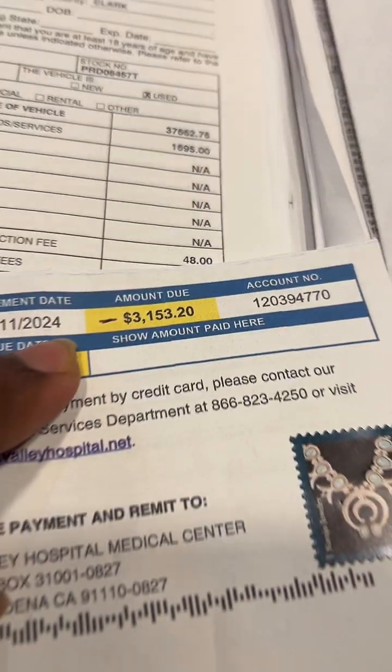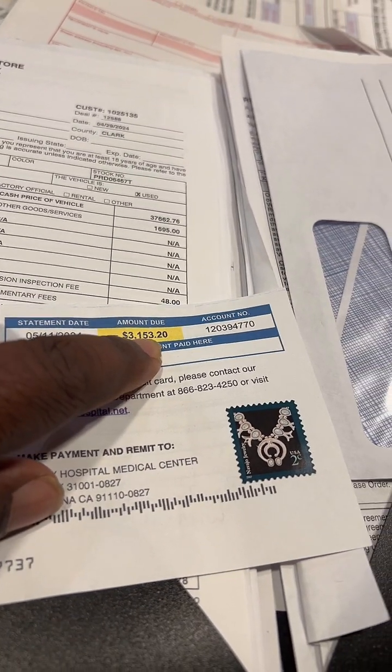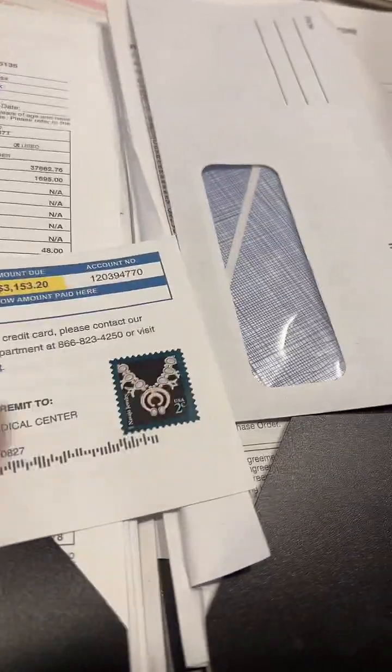So I'm gonna just show y'all an example. My hospital bill. Let's take a look at it. Since I can't find a 2-cent stamp booklet, let me just show y'all what it looks like, because I literally endorsed my hospital bill. So look, my hospital bill is $3,153.20. Y'all see the account number and everything I'm showing y'all.